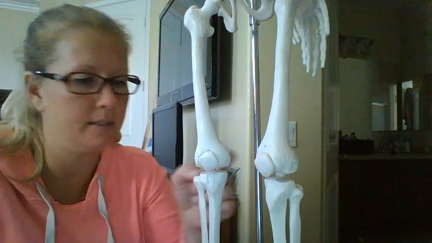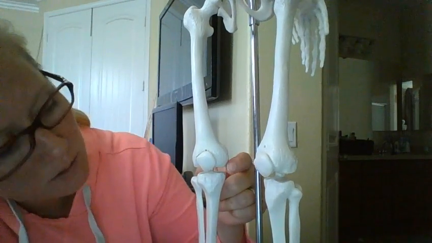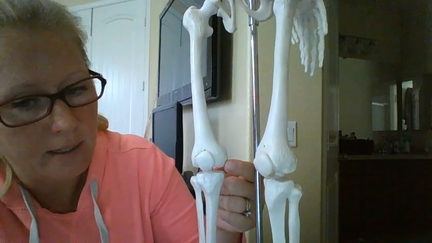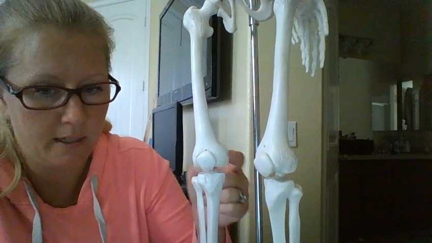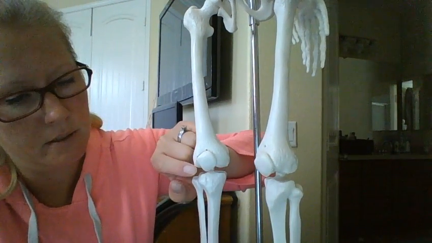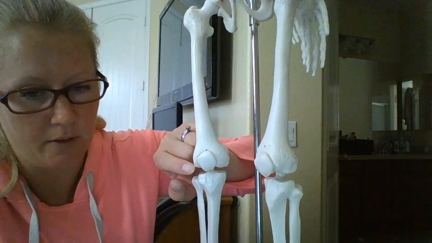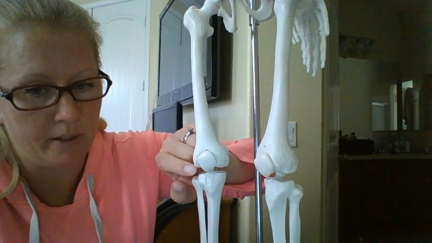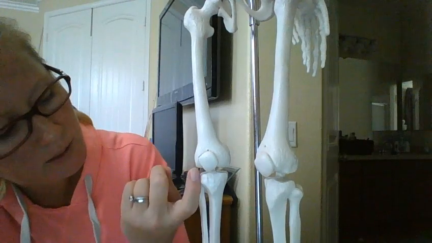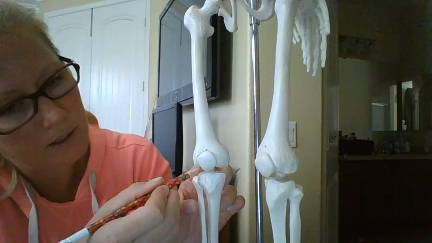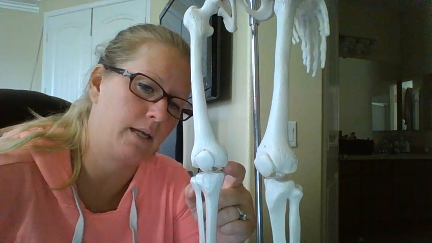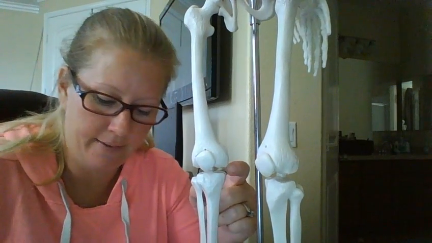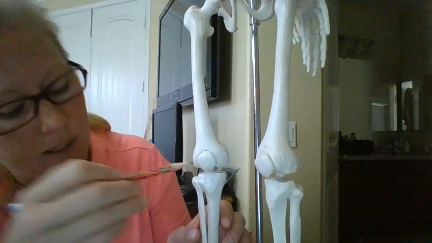The adductor tubercle is right here. It's hard to see. And then the medial epicondyle is right below that. The lateral epicondyle is on this side. And then the medial and lateral condyles are below the epicondyles. So it's right there, like right there and then right there. And then the patella is this bone right here.